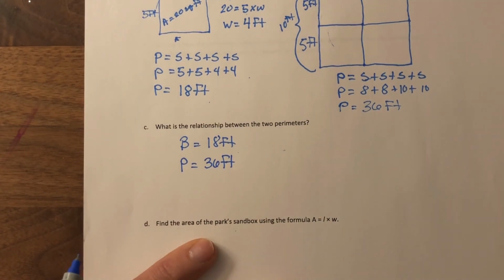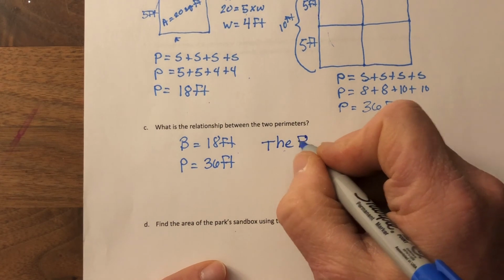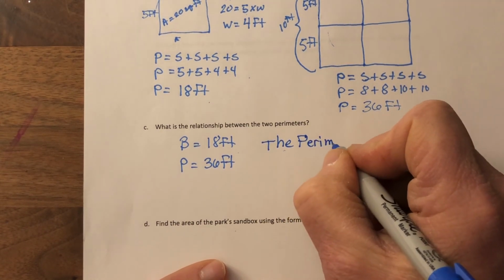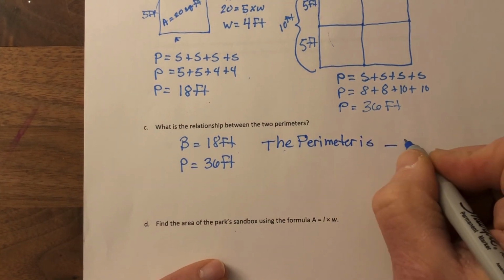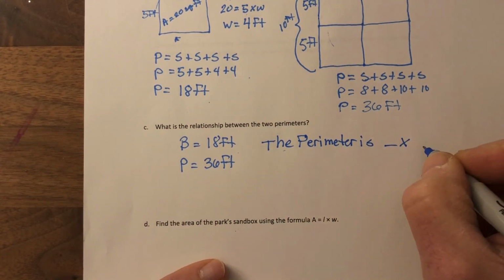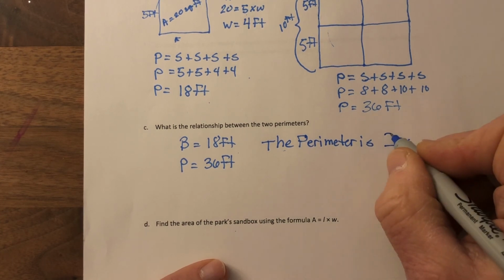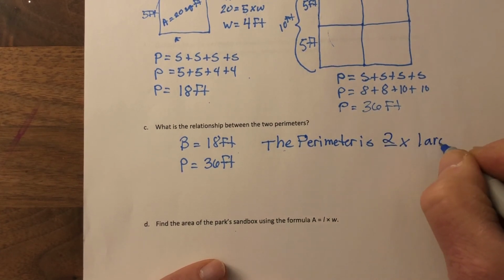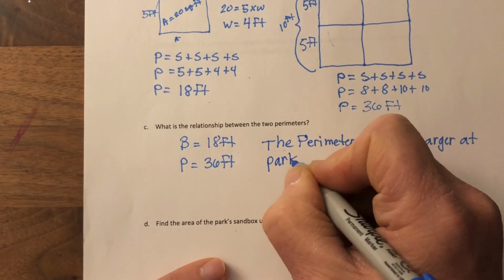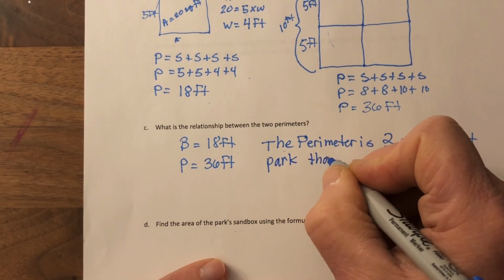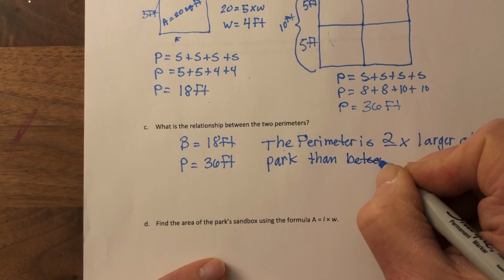It seems like the perimeter is how many times bigger? That's right, it's 2 times larger at the park than Betsy's. Could have said that a lot better, but we get the point.